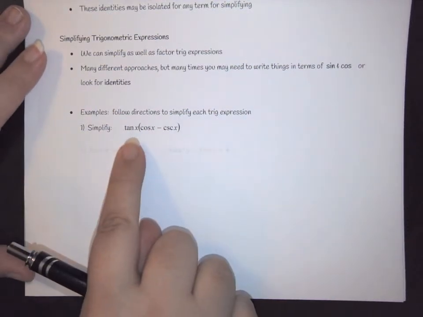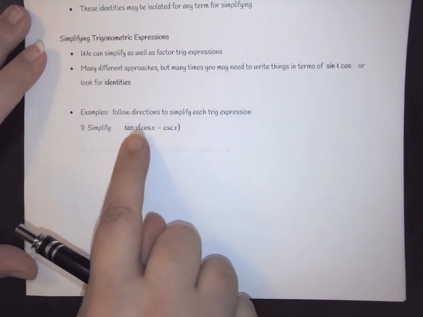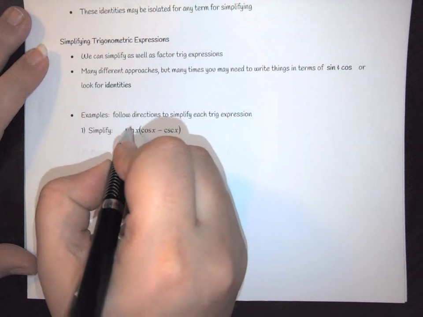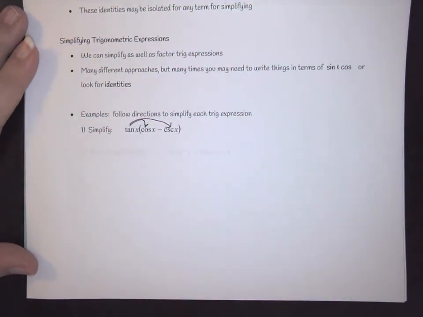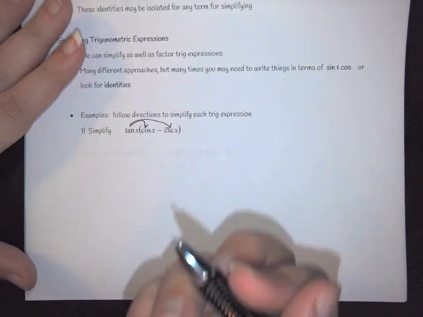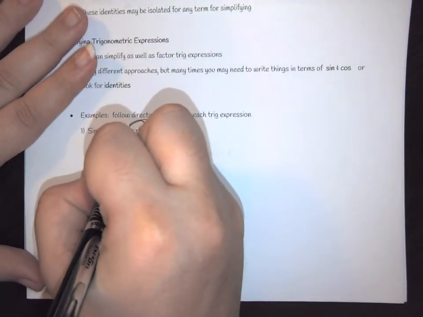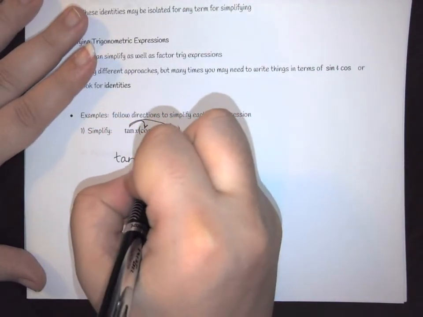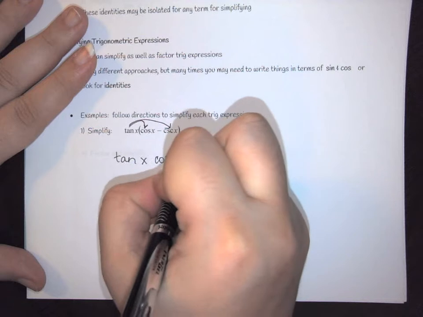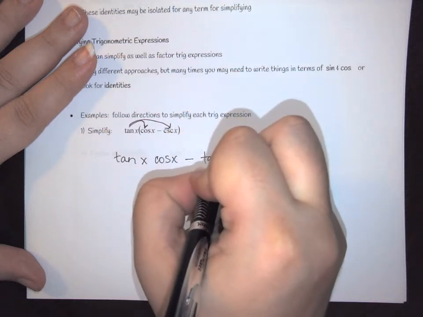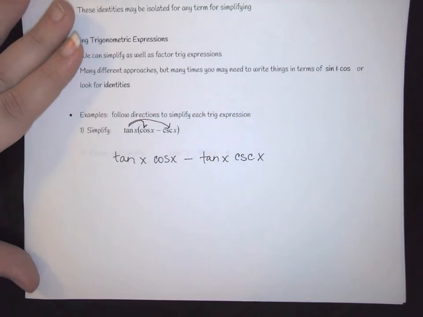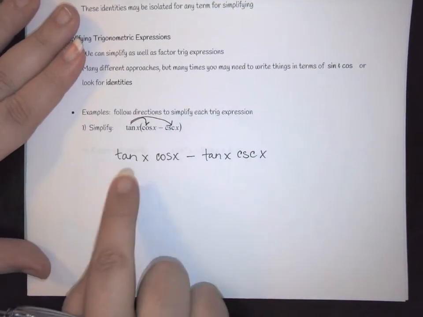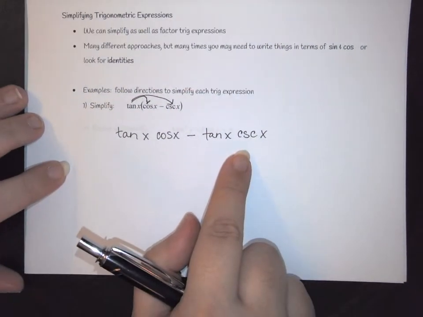So here, the first thing that I would do is distribute my tangent into my parentheses, the same as I would do if I was working with algebra. So this is going to become the tangent of x cosine of x minus the tangent of x cosecant of x. Now, one of the reasons I do this is because I want to try and cancel things out.